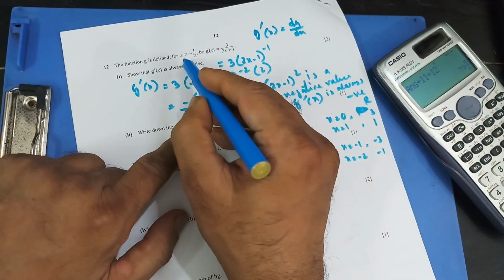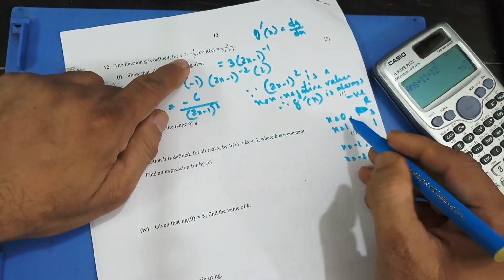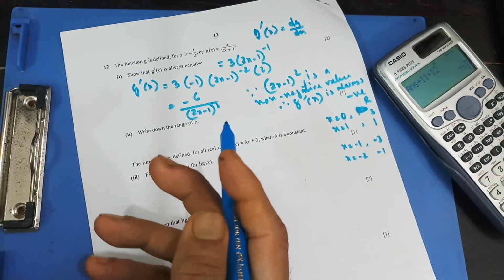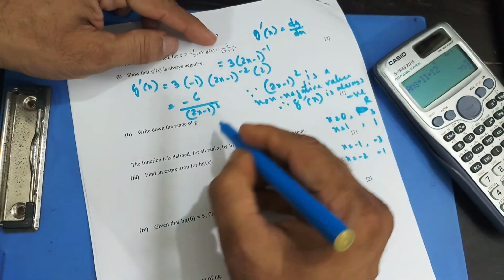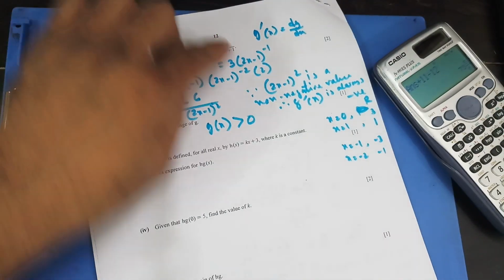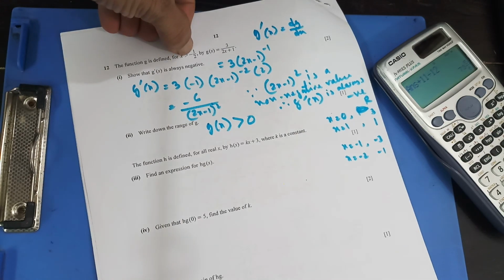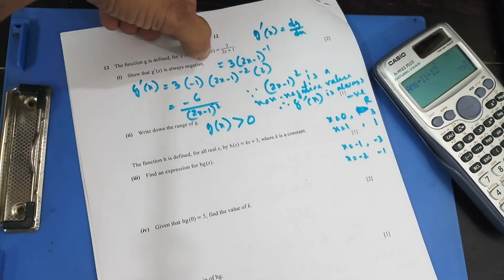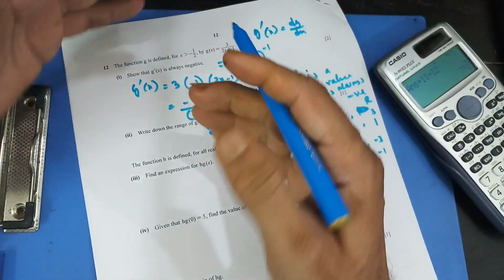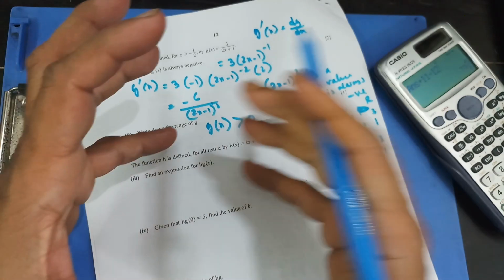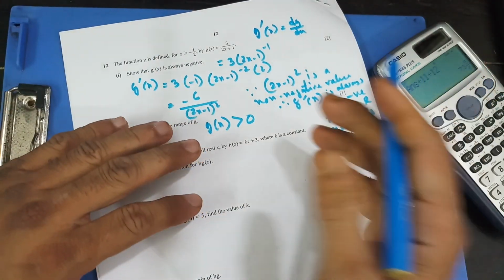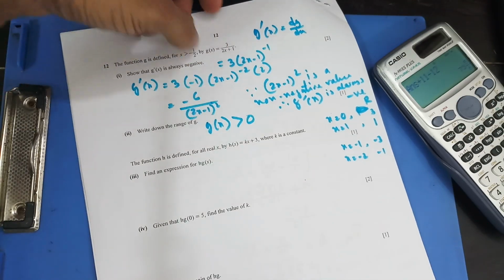I need the range. Whenever it's getting bigger, it's coming to like this. Now how big can it be? g of x has to be greater than 0. As soon as it gets bigger and bigger, the denominator gets bigger. So the numerator is 3, and 3 divided by a bigger number becomes really close to 0, but it's never equal to 0. So it will always remain greater than 0.